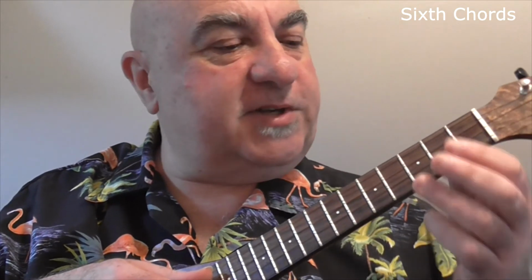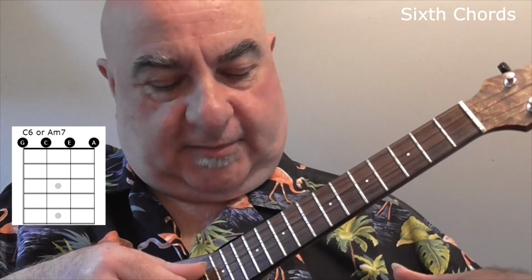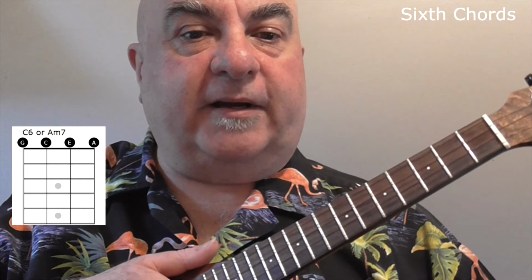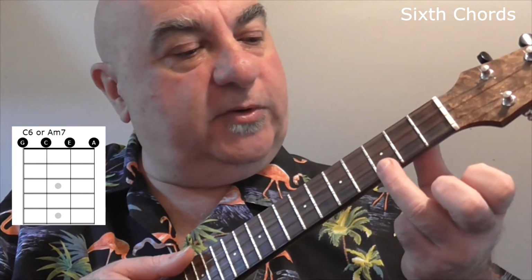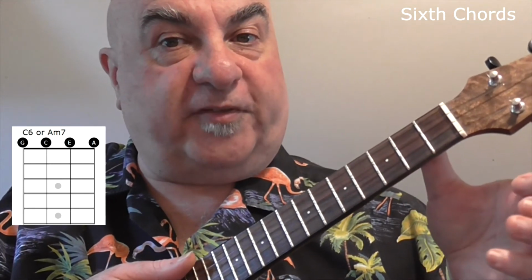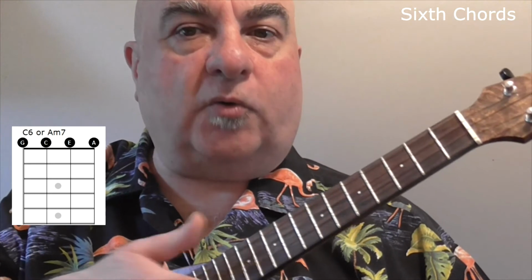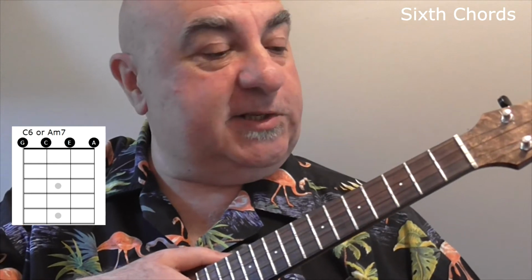If we add the note A, for example the open A on the first string of the ukulele, that forms a chord called C major 6, often written just as C6. So all I have to do is take my finger off that first string there and strum the 4 strings of the ukulele open. And that is a C6 chord, or C major 6, the easiest chord to play on the ukulele.